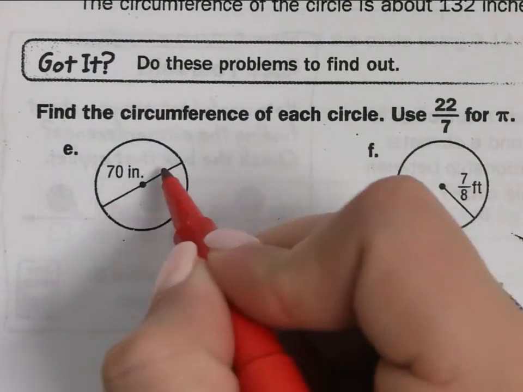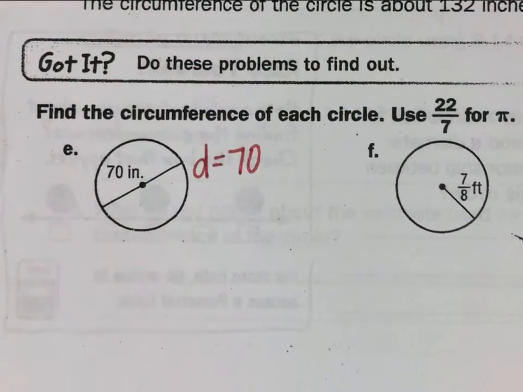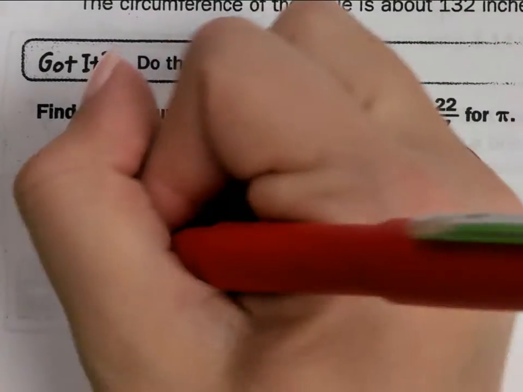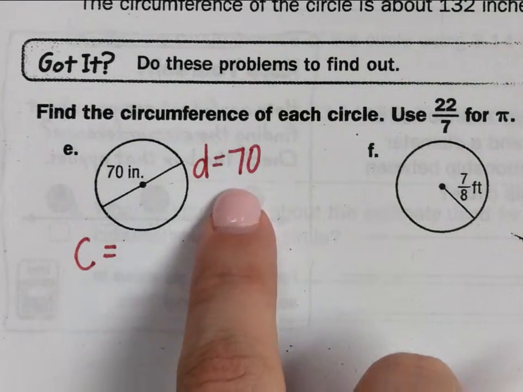This is a diameter, so this tells me that D equals 70 inches. So if I want to find the circumference, which formula do you think I need to use? Henry? Addison? Pi times d, because I know what d is.